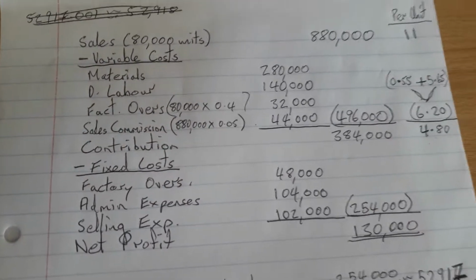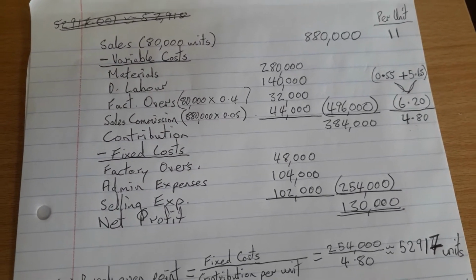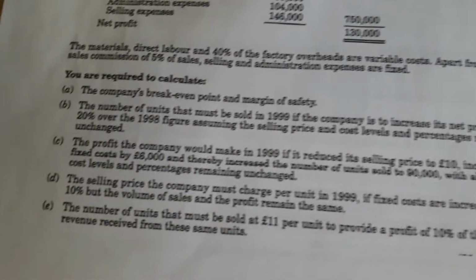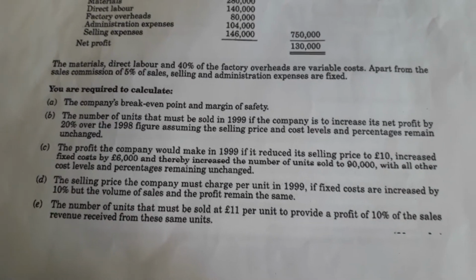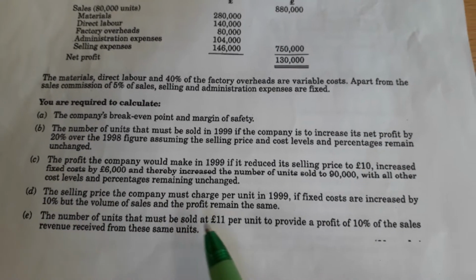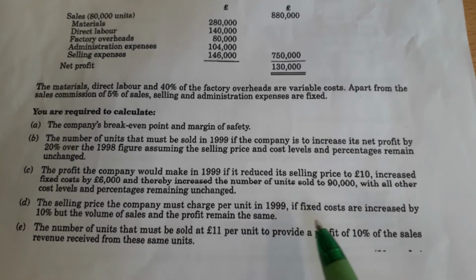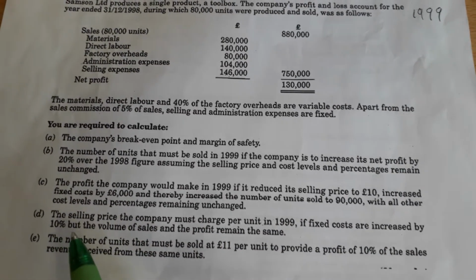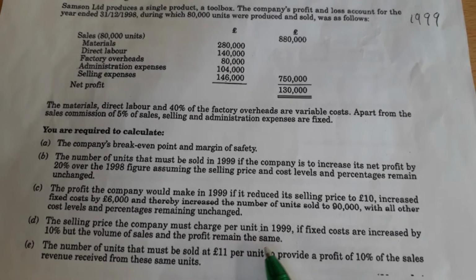Okay, welcome back. So in today's video, we're going to go on to the next part of the 1999 marginal costing question, and that is part D. And part D says the selling price the company must charge per unit in 1999 if fixed costs are increased by 10%, but the volume of sales and the profit remain the same.